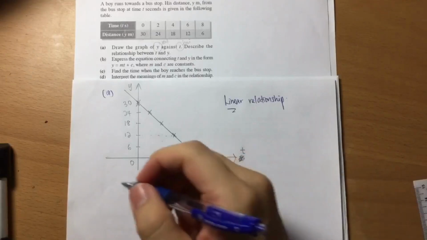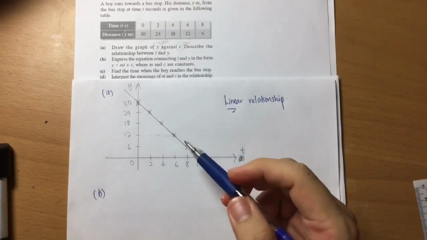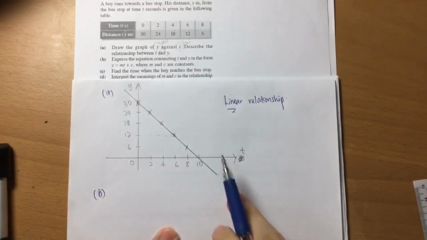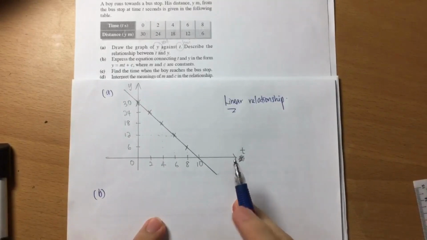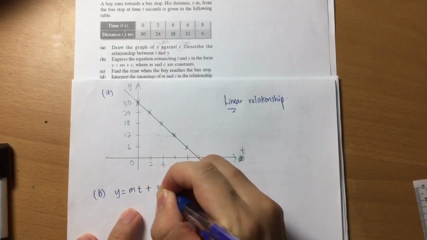For part B, now that we have the graph drawn nicely, part B is to express this particular line as an equation in the form y equals to mt plus c.